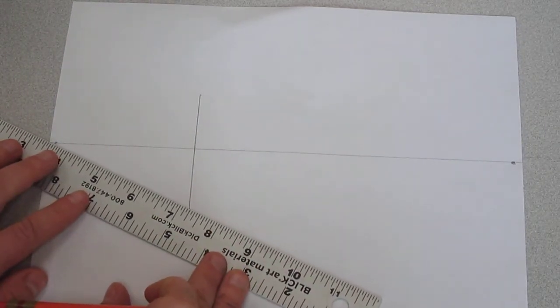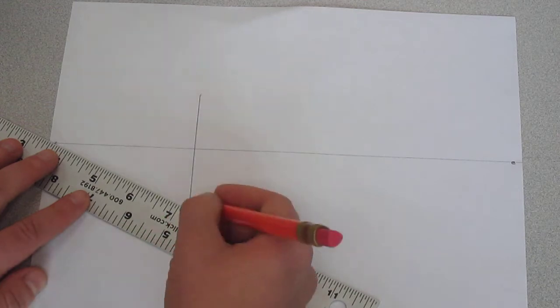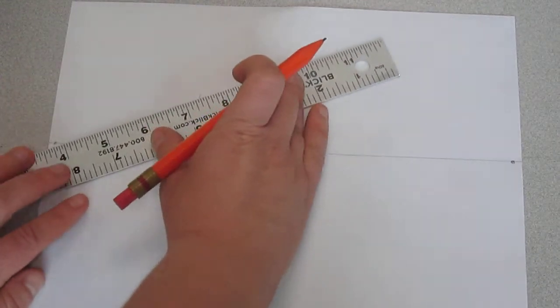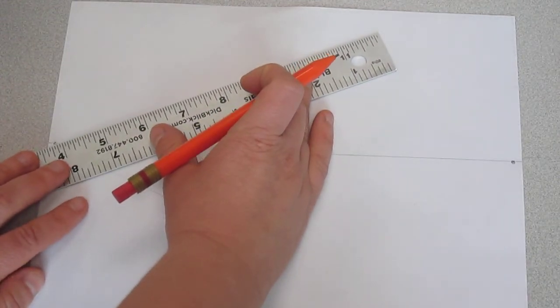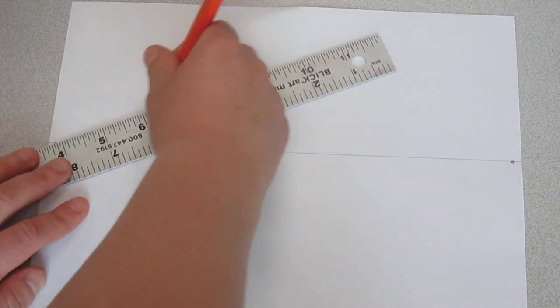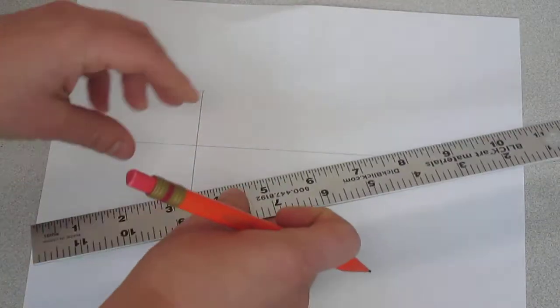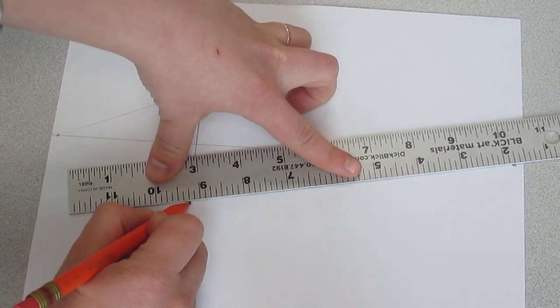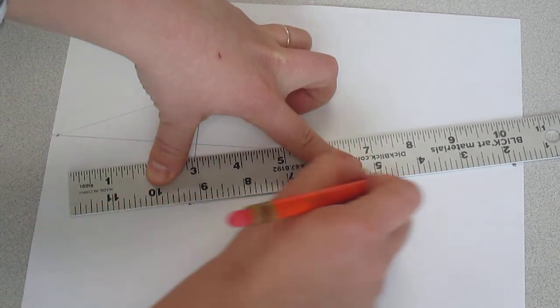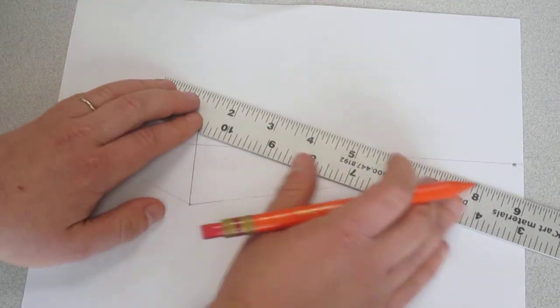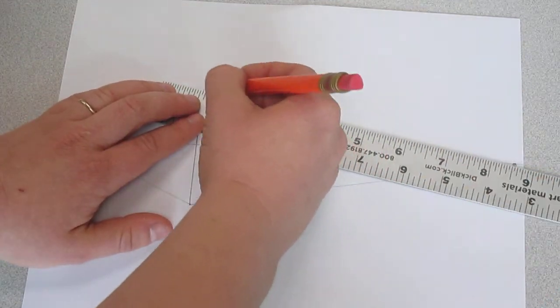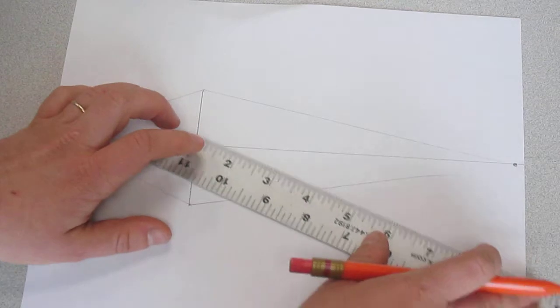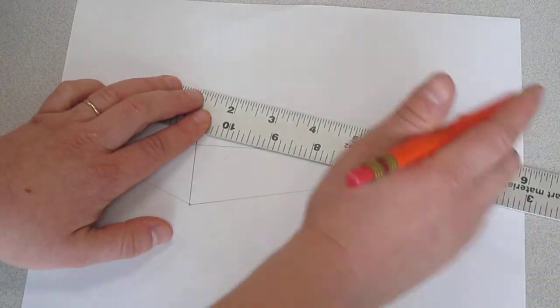Every time I draw a vertical, I do always connect it back to both sides. This gets me the corner of my house. Ooh, that wasn't lined up.